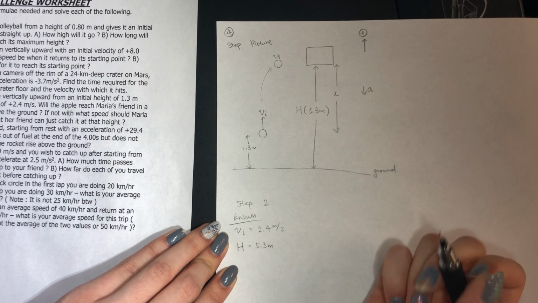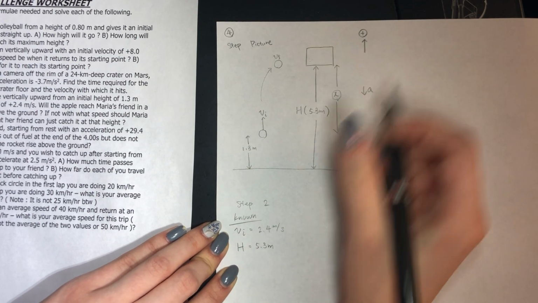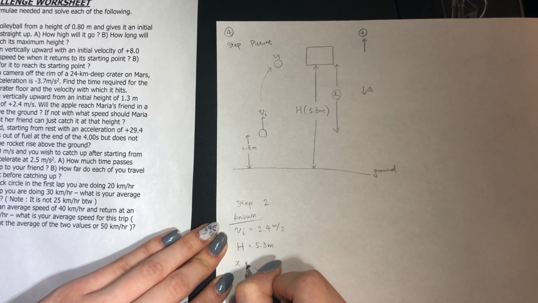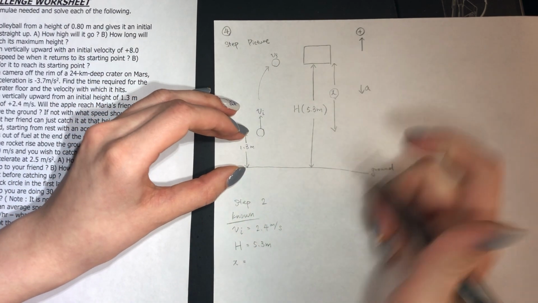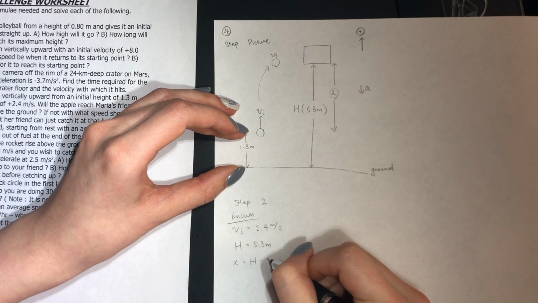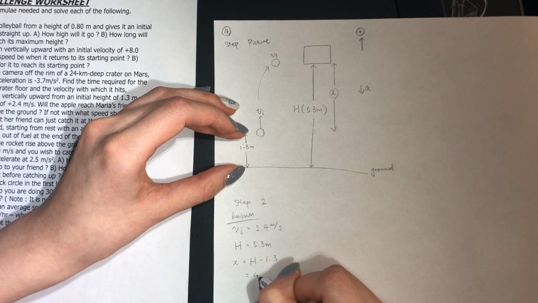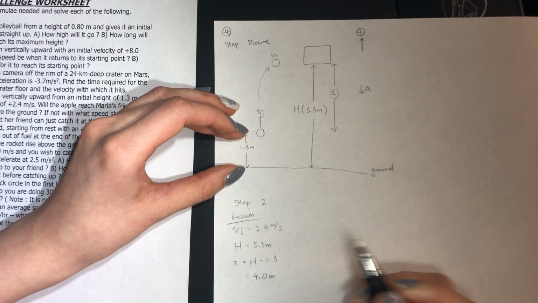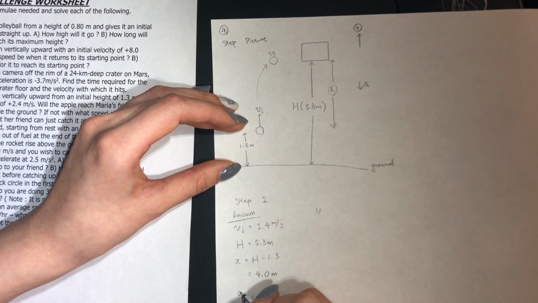We also know, well, we can figure out really easily what X is, right? X would just mean this subtracted by this, H minus 1.3, which would be 4 meters. Oh, and acceleration, of course, negative 9.8 meters per second squared.